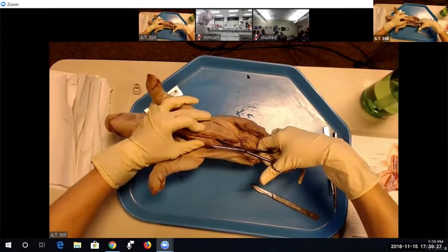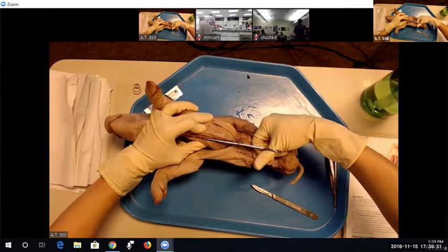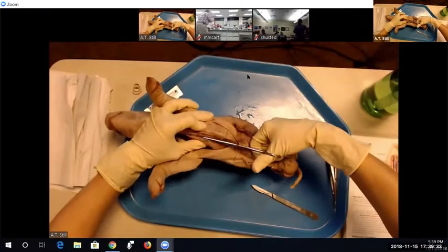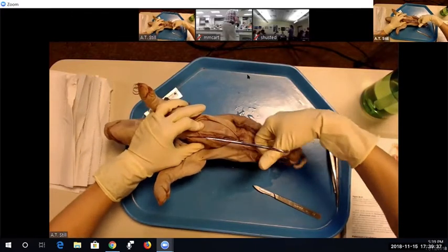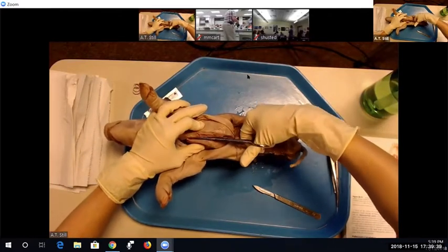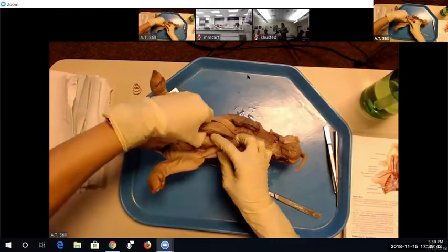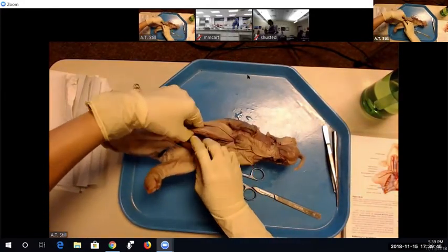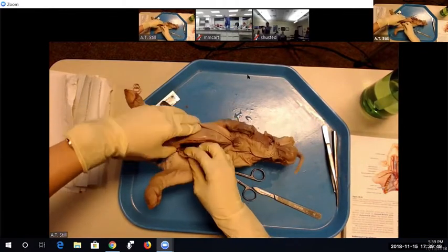You can see that mine is separating here already. So you just use your scissors to cut up the middle of the bones all the way up and open up the thoracic cavity. And then you can use your fingers to separate everything and go back with your scissors if you need to cut some more.